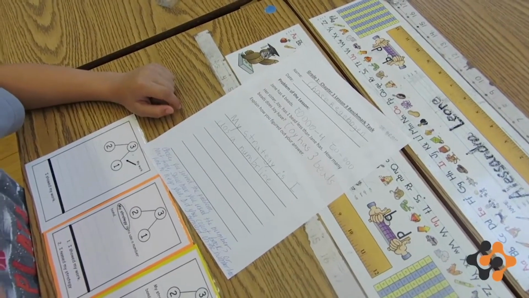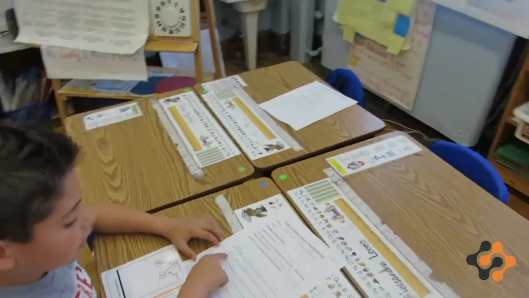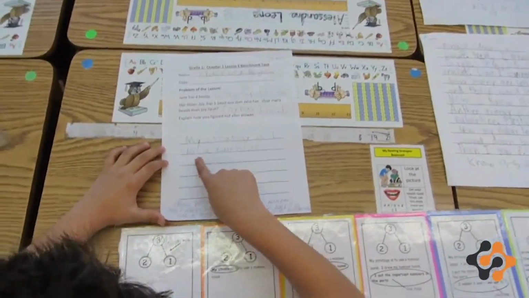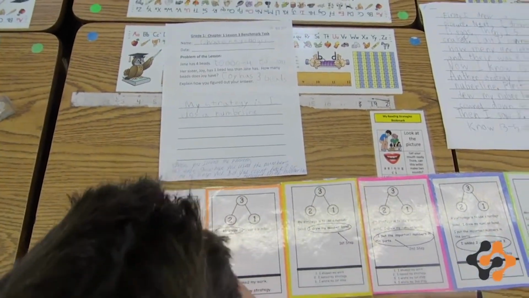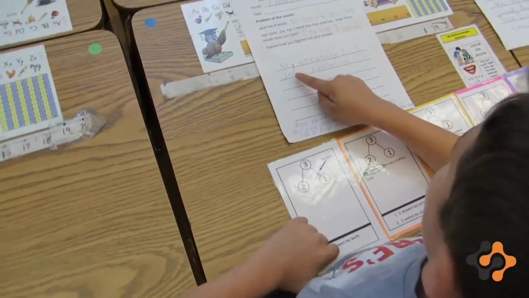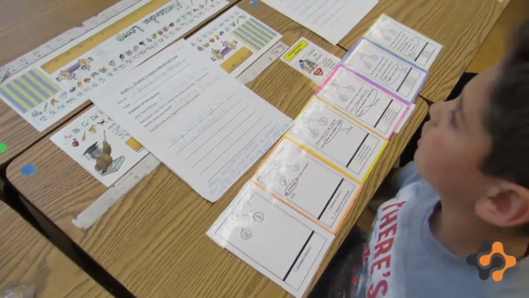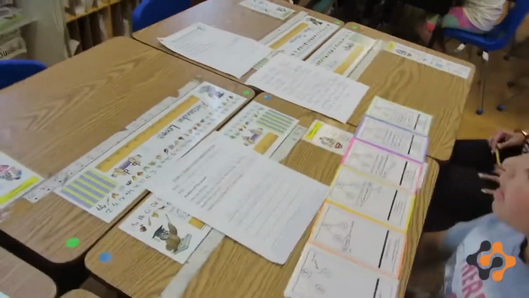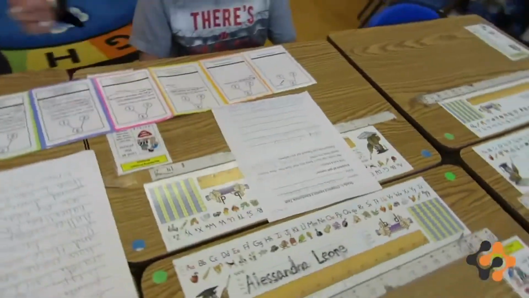And then when I wrote, I said my strategy is I used a number line. And I think I'm on white because what I wrote down here doesn't match my picture. Okay, so what you wrote was, your strategy was that you used a number line, but in fact, it doesn't match what you drew there?